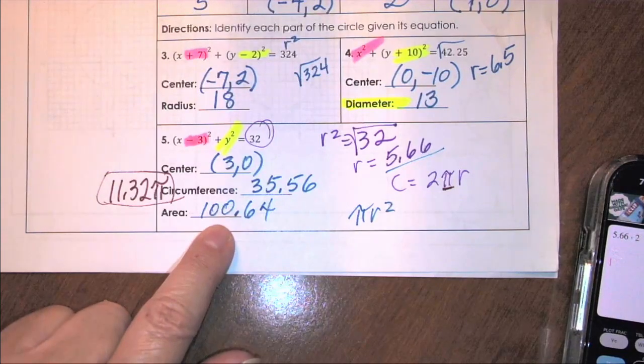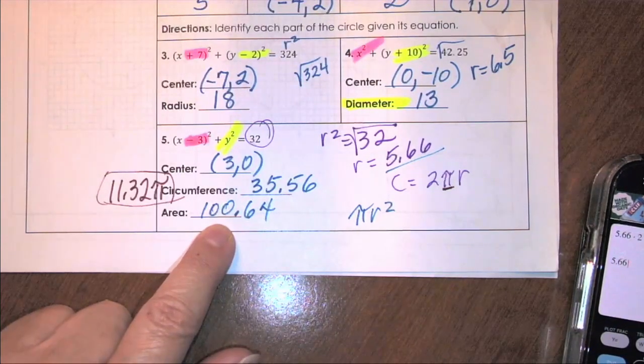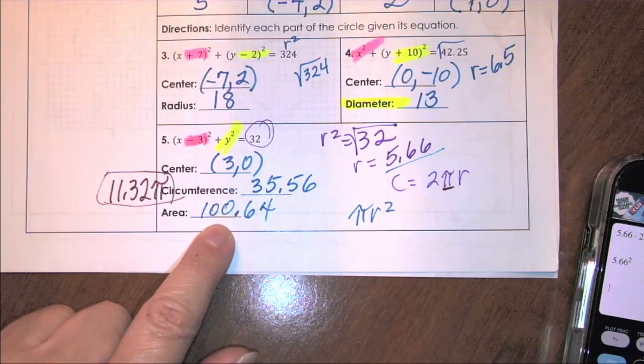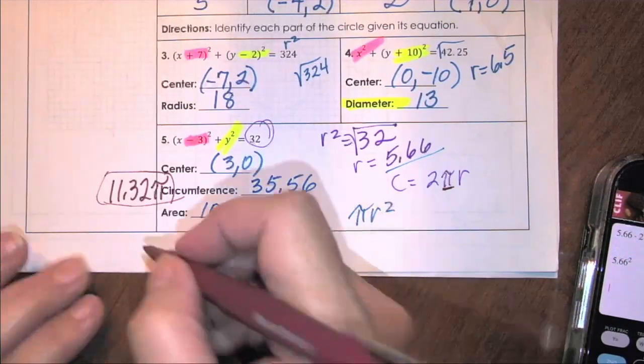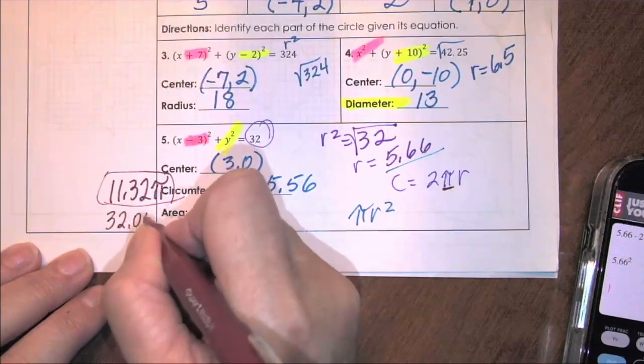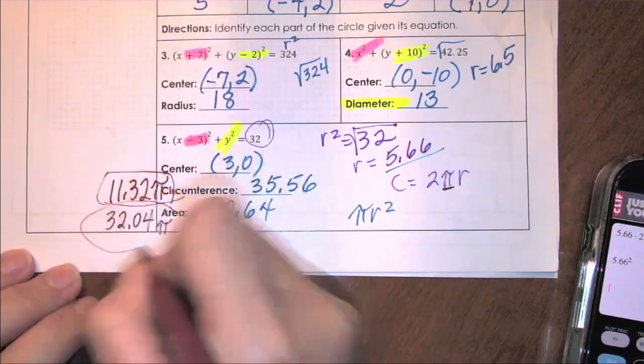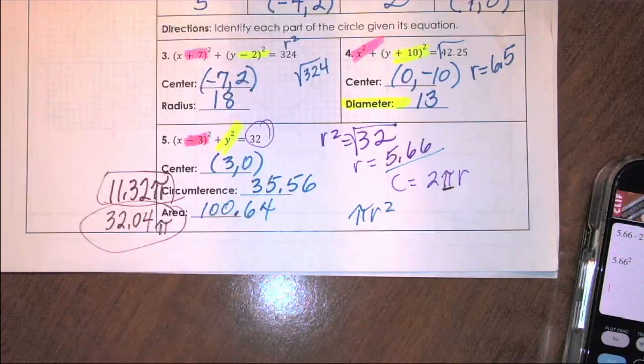What if it asked you for area in terms of pi? You'd go 5.66 squared in your calculator, and you'd get 32.04 roughly pi. You'd just do the radius squared and not put the pi in the calculator.